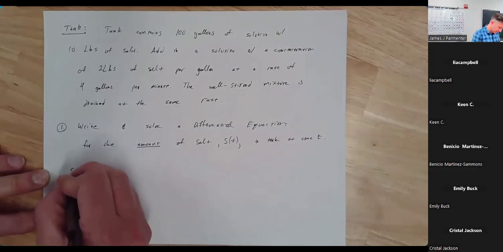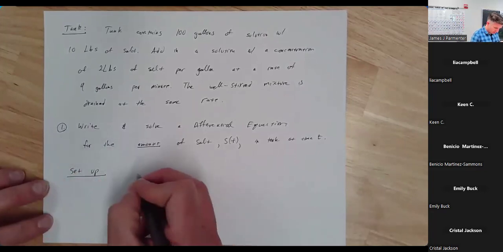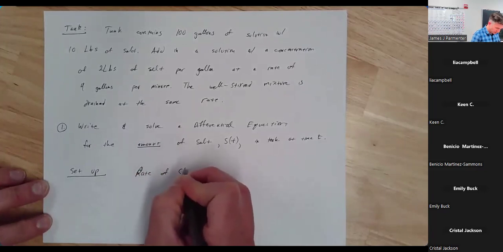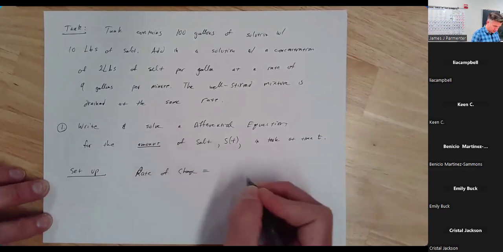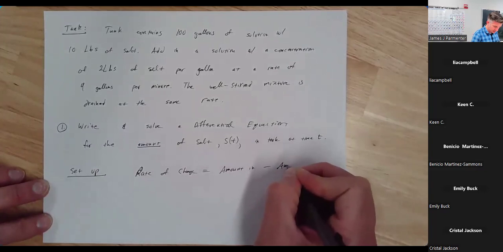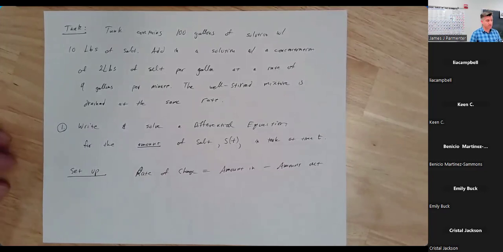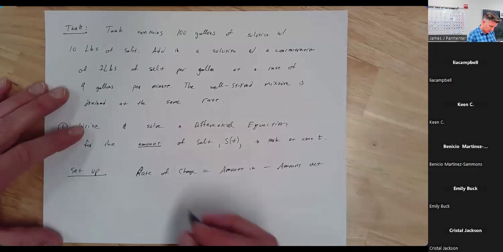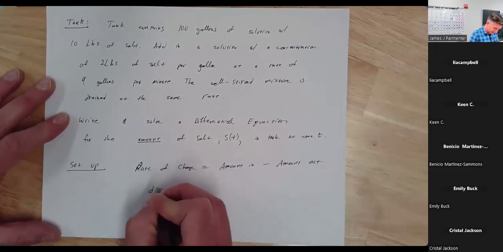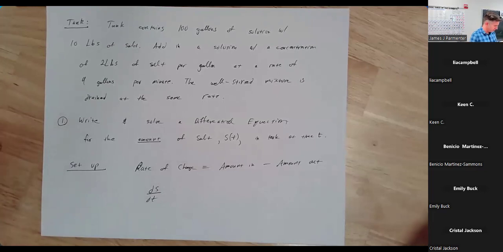So first, the setup. So the setup is going to look like this. The rate of change, in fact, let's just write the words. So the rate of change is going to equal the amount in minus the amount out. Very generally, how much salt are we putting in every minute? How much salt are we taking out every minute? So we're going to write that as dS/dt, the rate of change of salt per every minute.